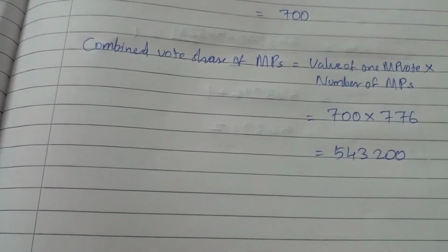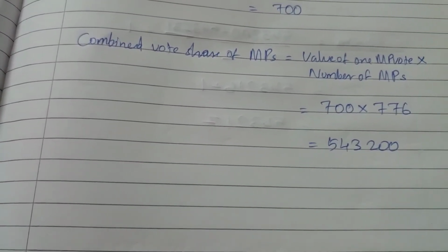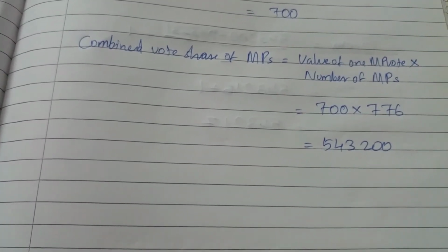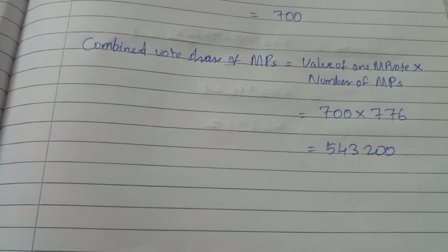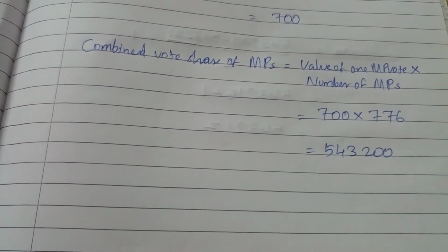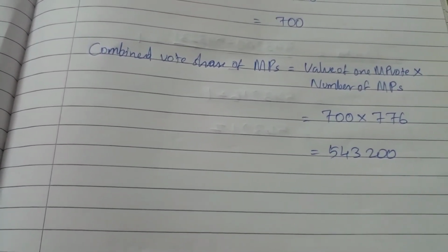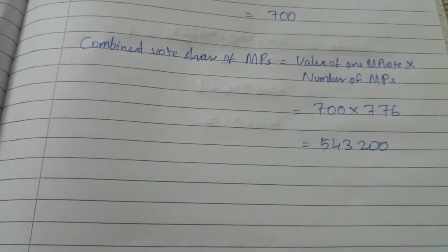It is almost equal to the combined vote share of all the MLAs in India. In most cases, the combined vote share of all the MLAs in India is equal to the combined vote share of all the MPs in India.